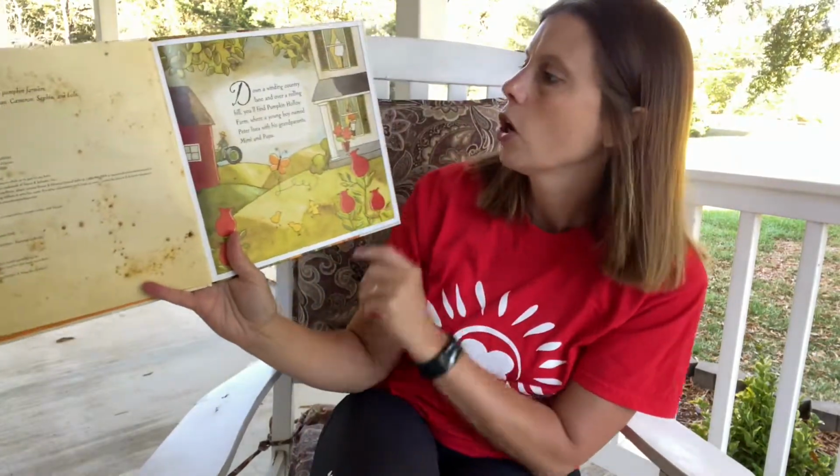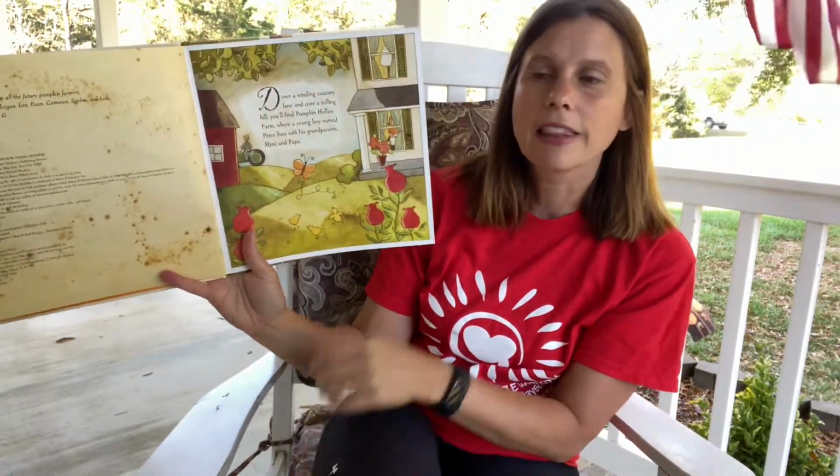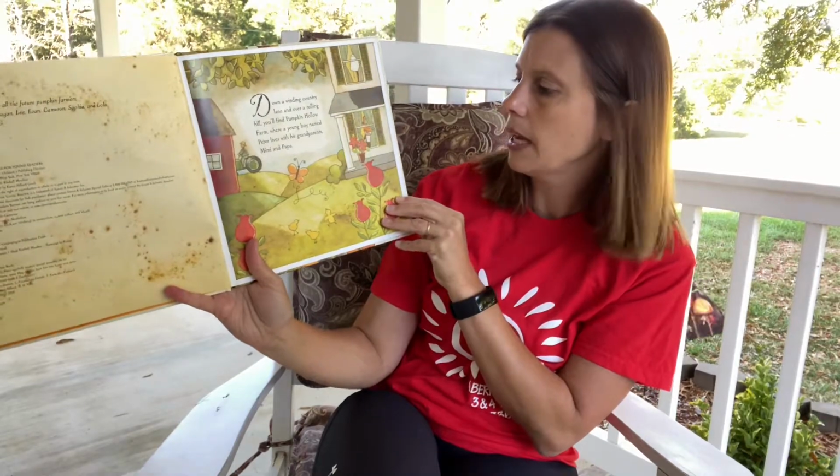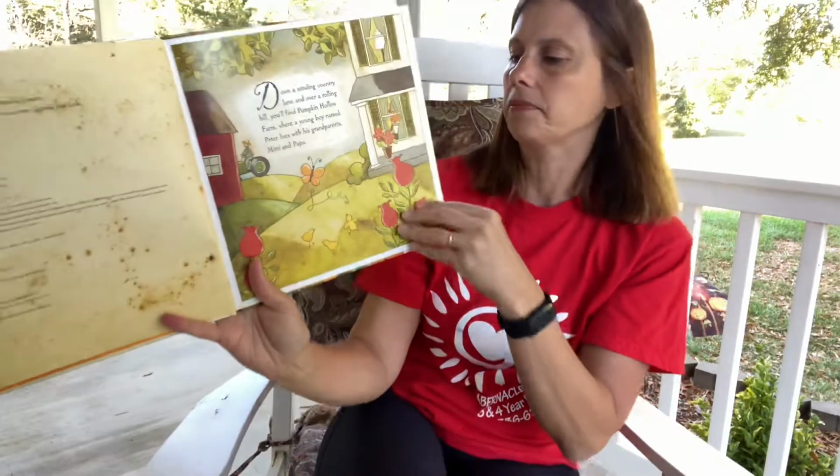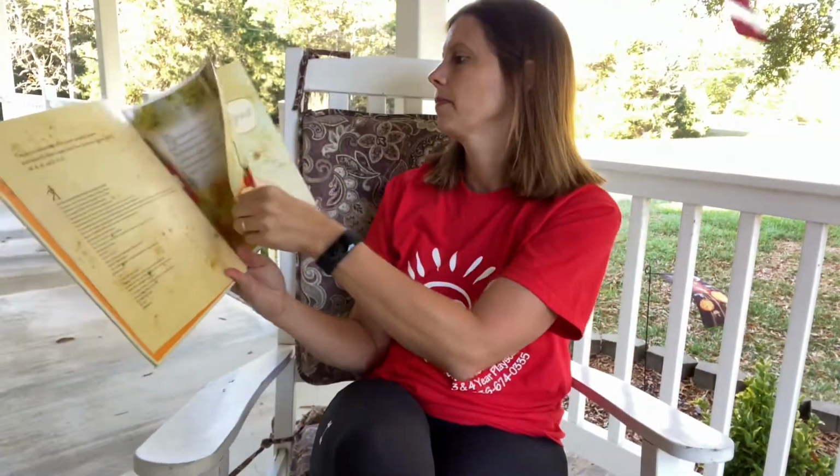Down a winding country lane and over a rolling hill, you'll find Pumpkin Hollow Farm, where a young boy named Peter lives with his grandparents, Mimi and Papa. There's Peter's house right there. They live on a farm.